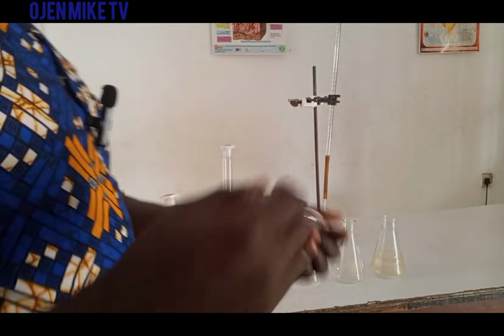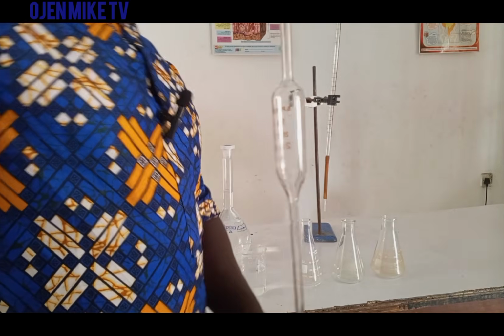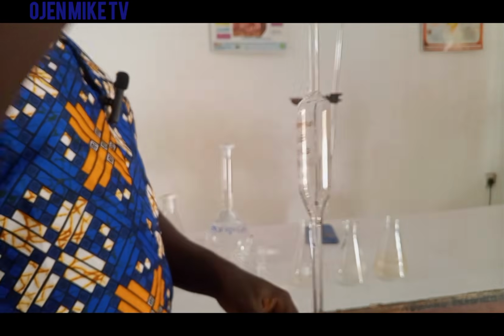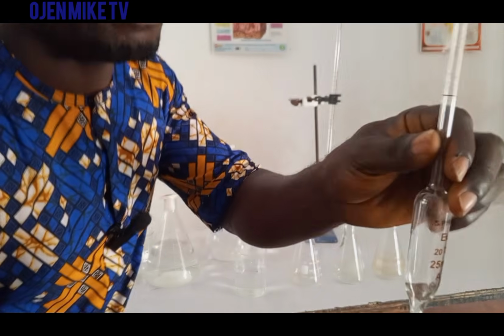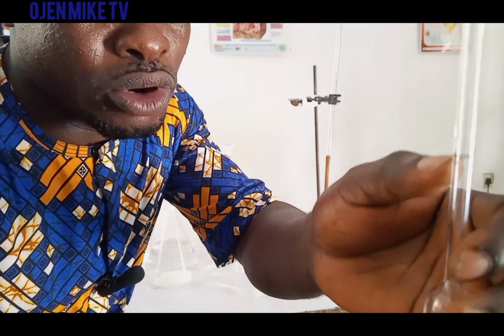Okay, so this is my pipette. I hope you are seeing me. So this is my pipette. Okay, so I will pipette to this point. Have you seen? This point is 20.